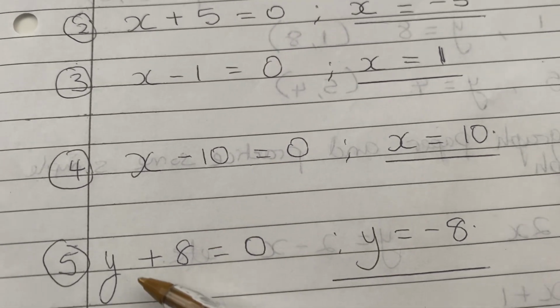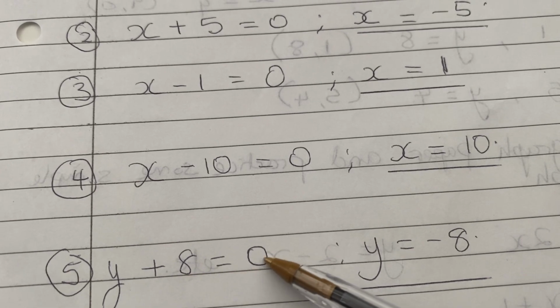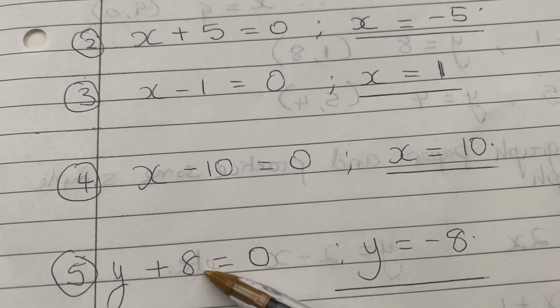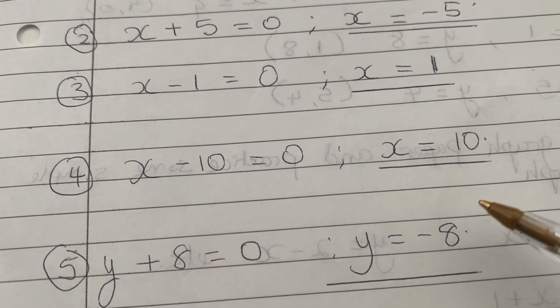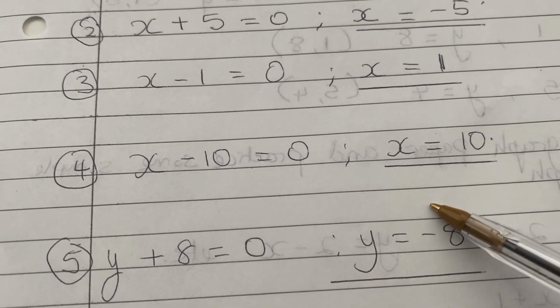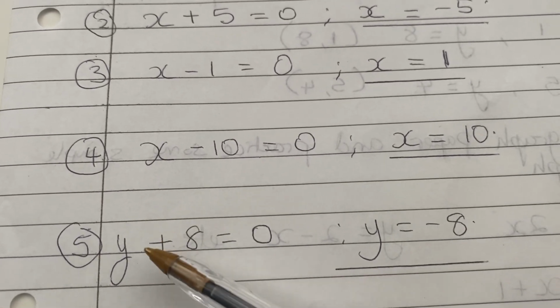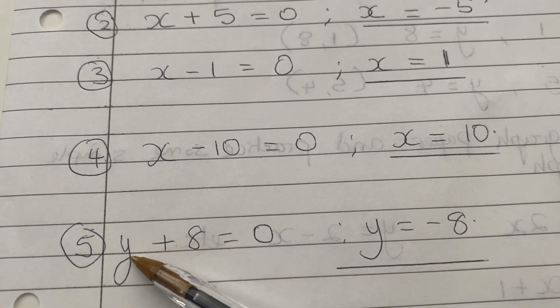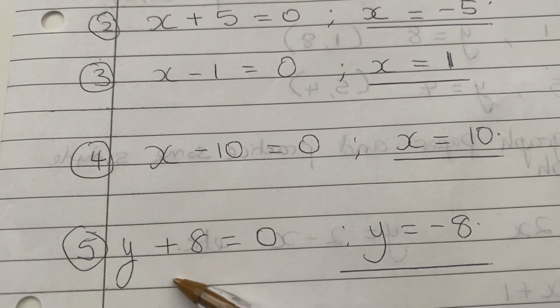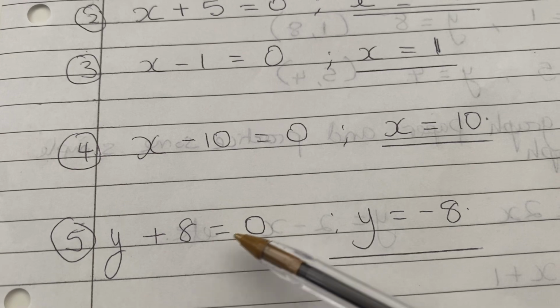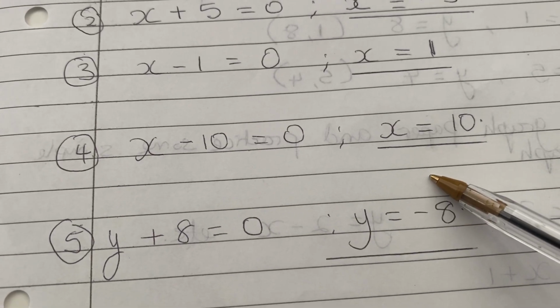Now y plus 8 equals 0. So minus 8 plus 8 will be equal to 0. That's why y equals minus 8. Or moving the plus 8 to the other side, it becomes minus 8.